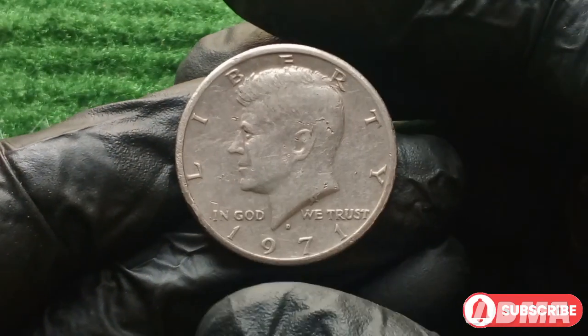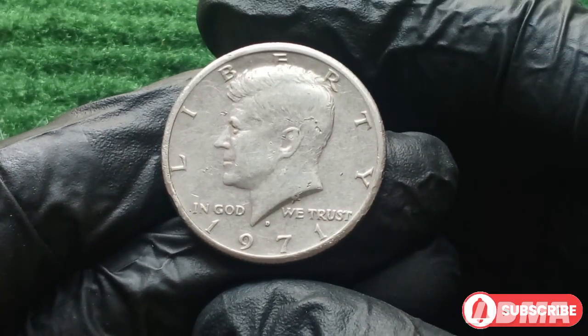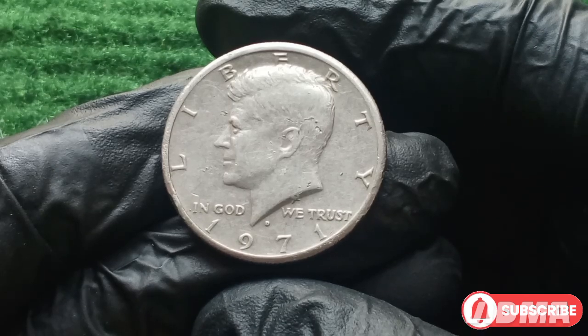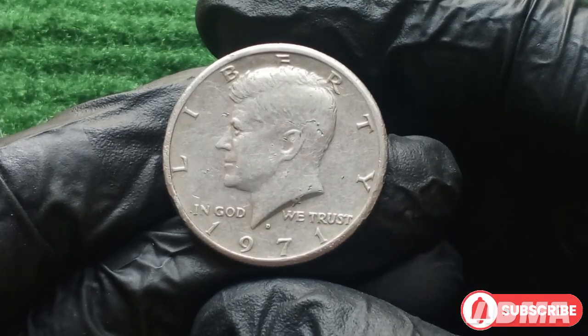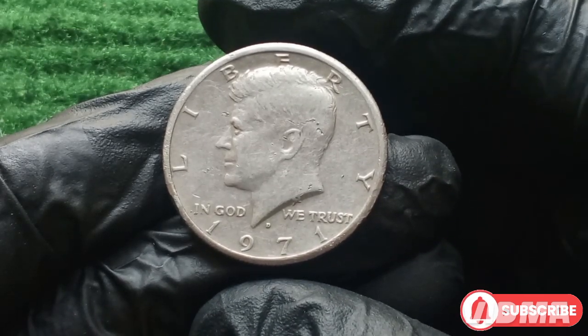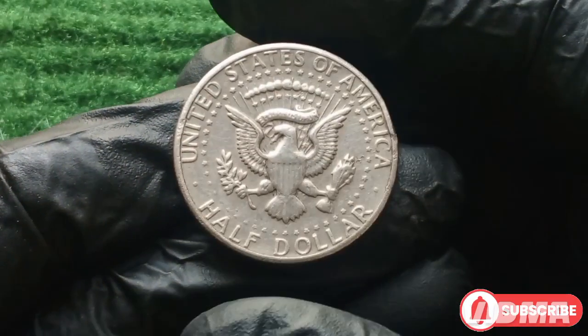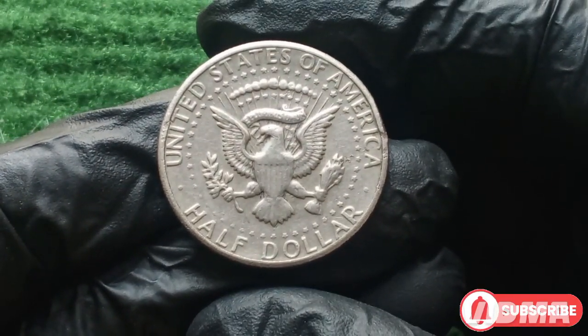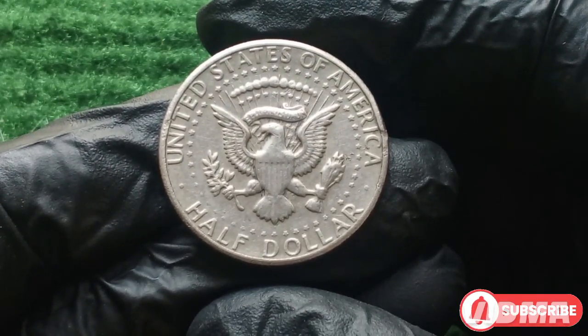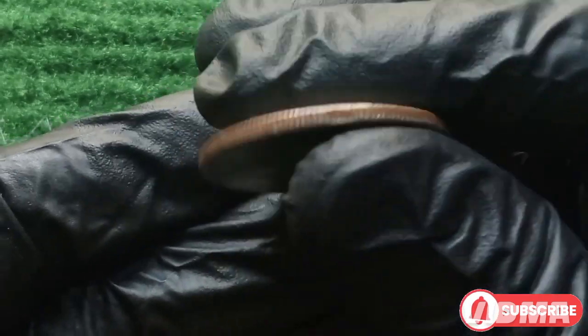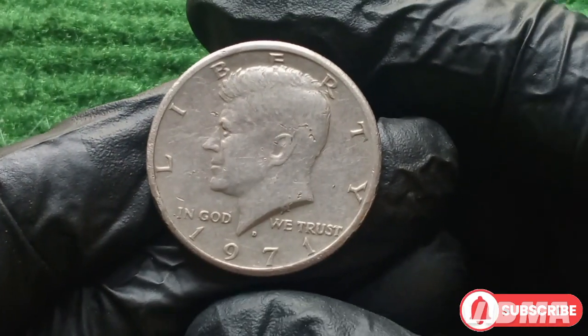However, by 1971, the U.S. Mint removed silver from the coin entirely. Rising silver prices, economic inflation, and hoarding tendencies made it impractical to continue minting coins with any silver.